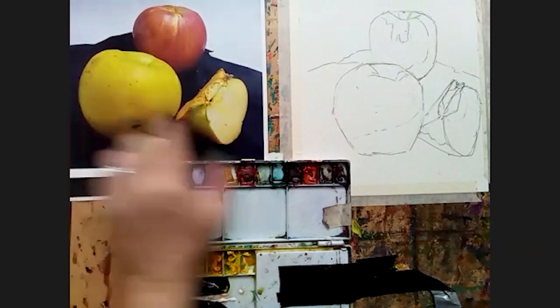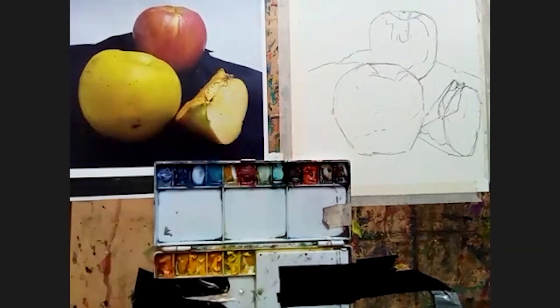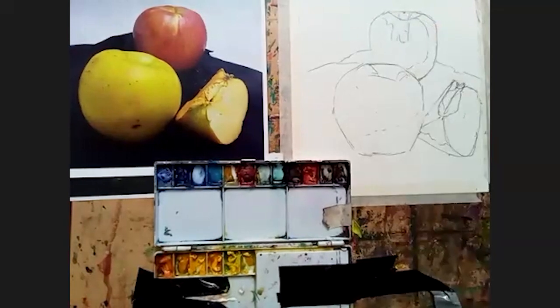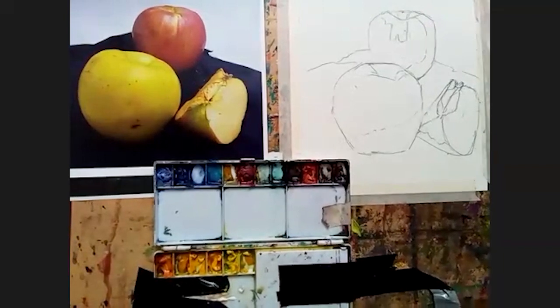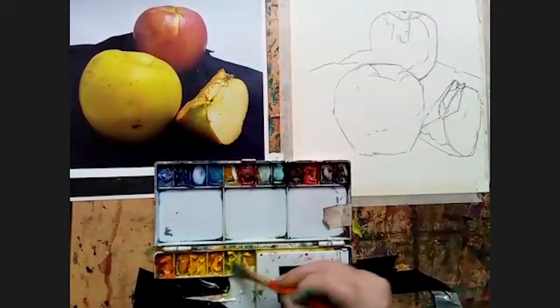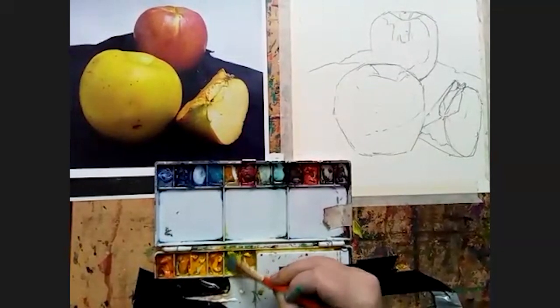This is not the lightest area, and definitely this part of the slice. We're going to hit those areas last, if we do them at all. So you can see I've loosely marked them out. And then our key is to build up darks. So we've got this yellowy, interesting, greenish apple.